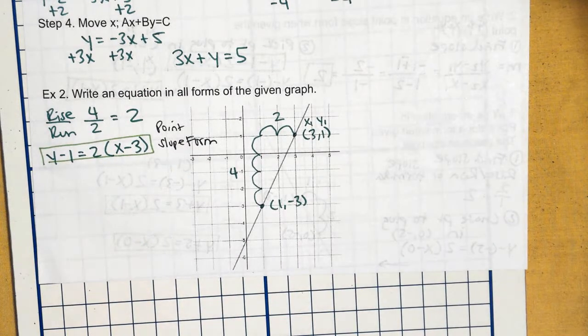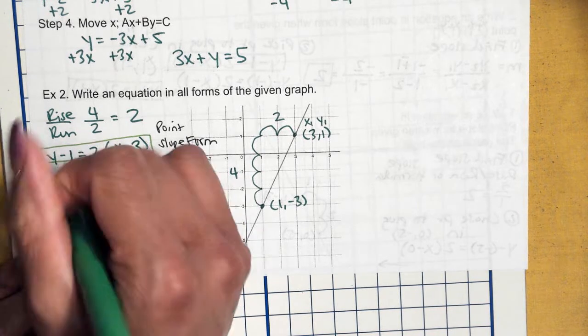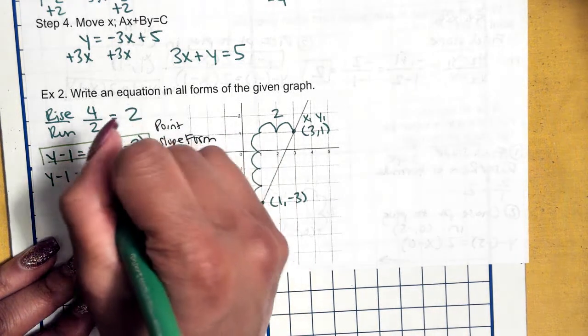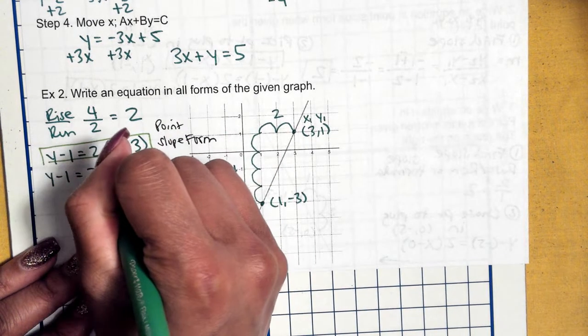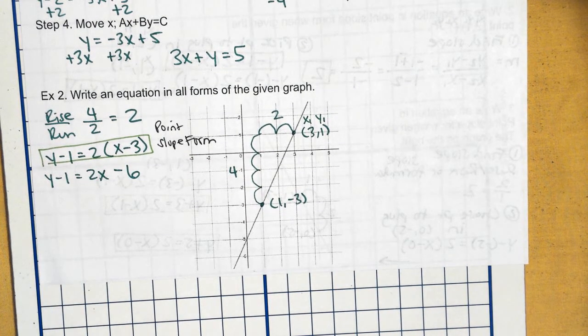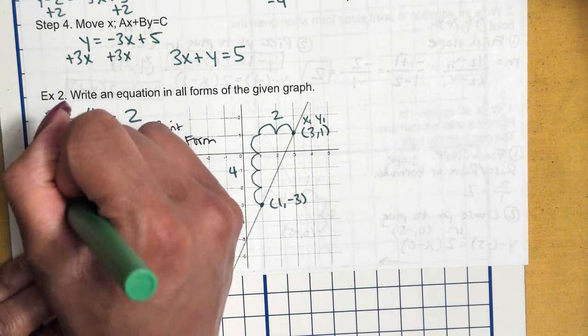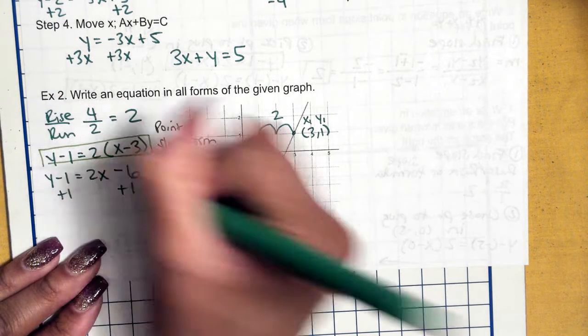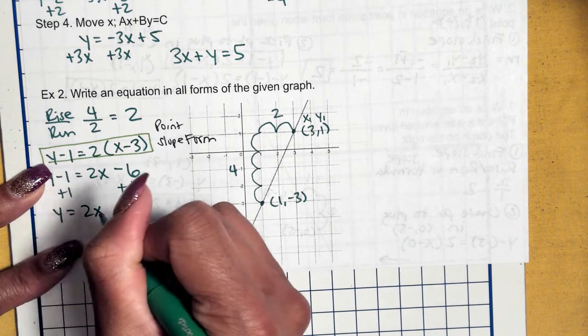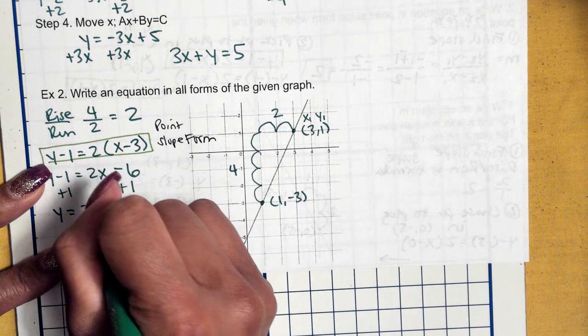Okay, so now we need to distribute in order to make this into slope-intercept form. So if I'm going to do that, I still have y minus 1 equal to, I'm going to distribute my 2, so I have 2x minus 6. Okay, so 2x minus 6, but I'm not done yet. I have to get y by itself, so I'm going to add 1 to both sides. So then I have y equal to 2x minus 5.